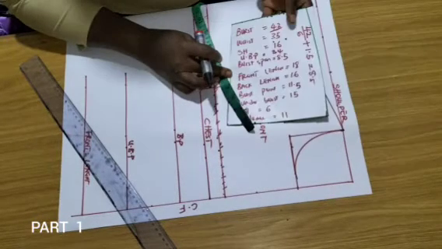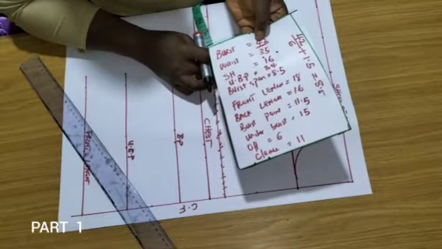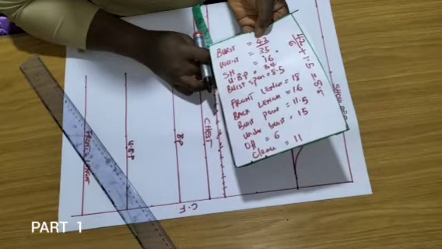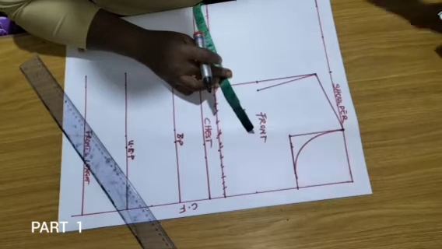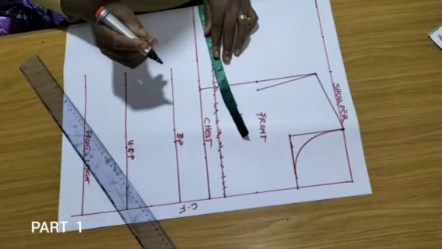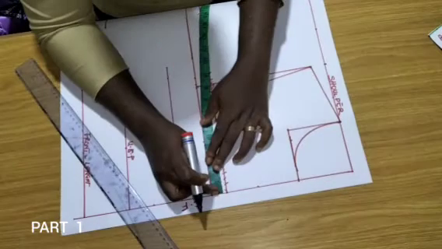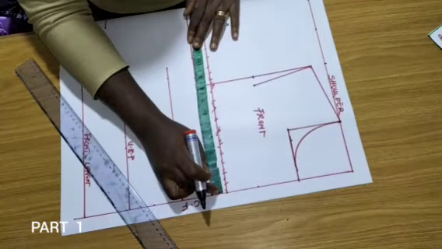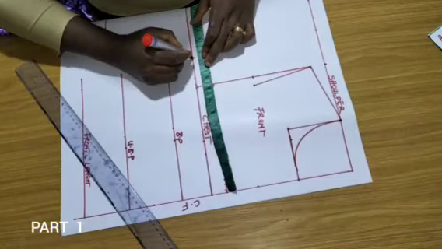On the chest line, I'm going to measure my bust. My bust circumference is 42. I will divide 42 by 4. If I divide 42 by 4, I'll have 10.5. So I'm going to measure my 10.5 on the chest line. So from the chest line, I'll measure 10.5. So this is 10.5.